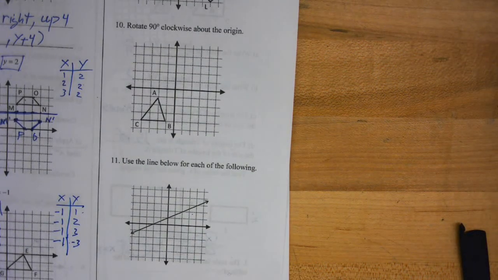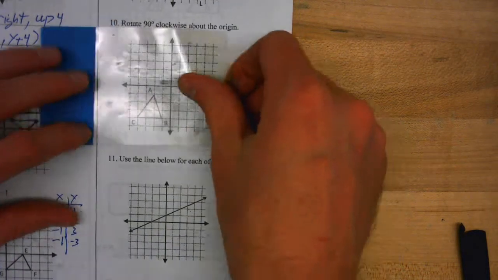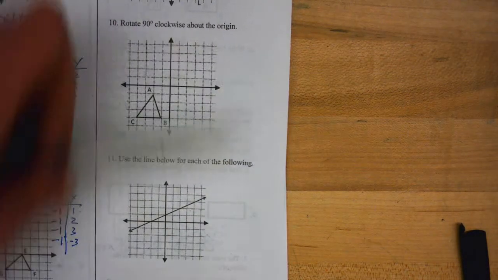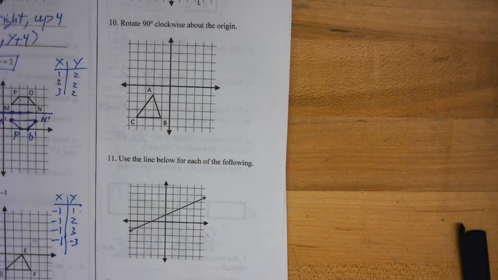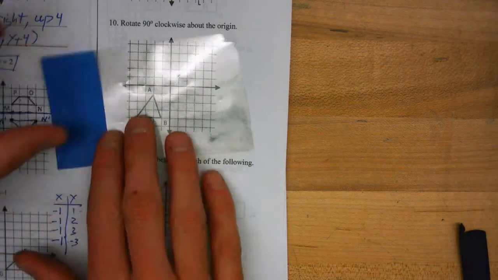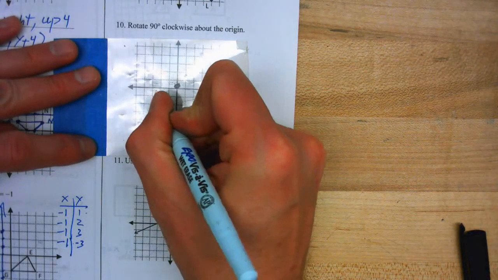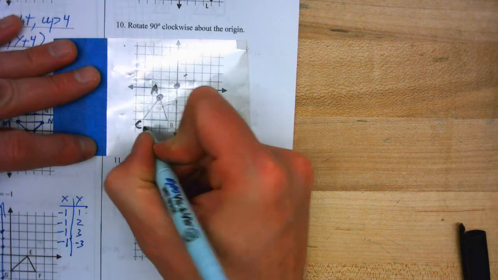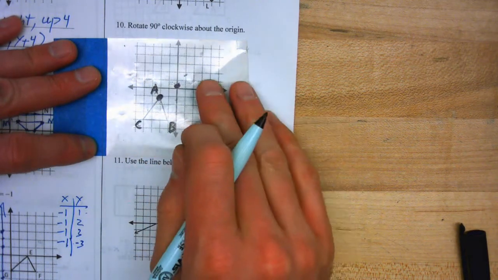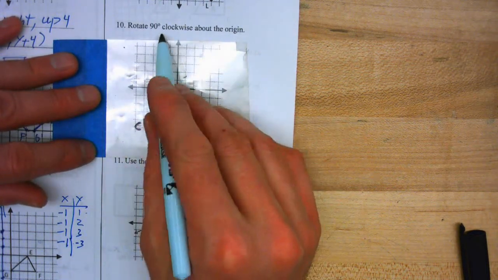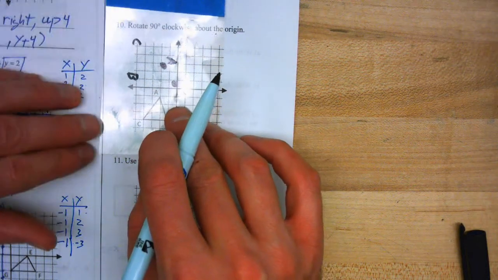Next up, we have a triangle. We're going to rotate that one about the origin. Same type of thing. That's a little better. Okay, same type of thing. We're just putting our origin at 0, 0. We have our points A, C, and B. And it says rotate clockwise about the origin. So clockwise is this way.